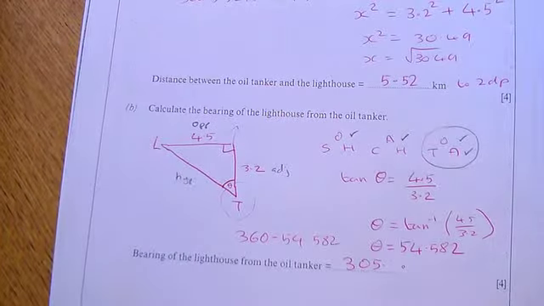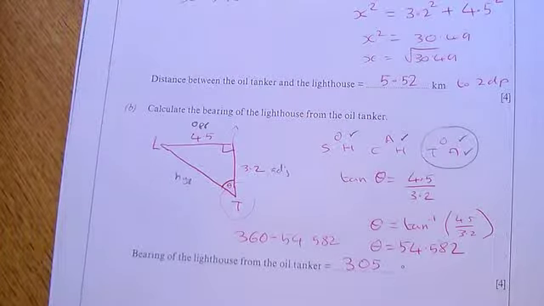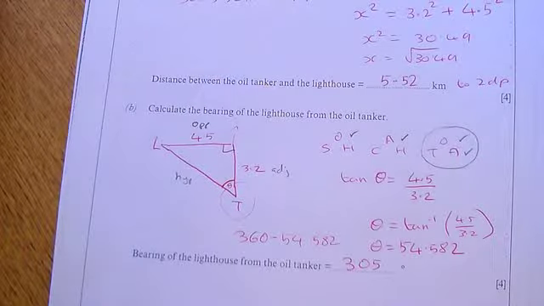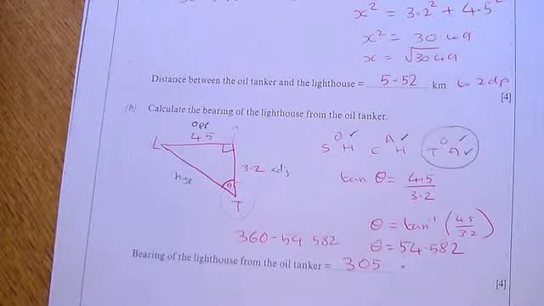Right, if you're not sure of the bearings bit, when it says bearings, just remember, they're asking you for angles, right? So if you're not sure about that whole 360 takeaway, it doesn't matter. You're going to get 3 marks for doing the angle correctly. Okay? How many marks are there?